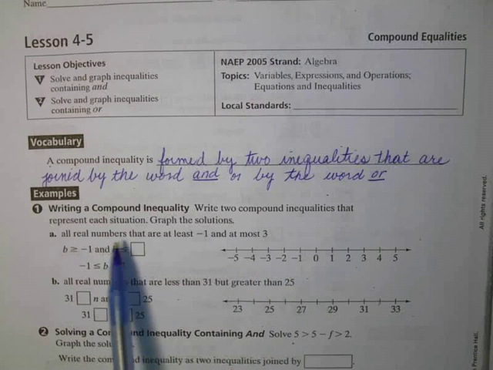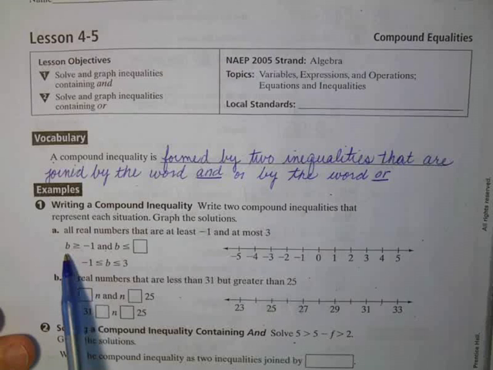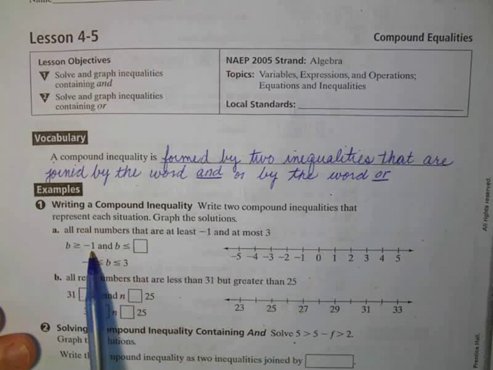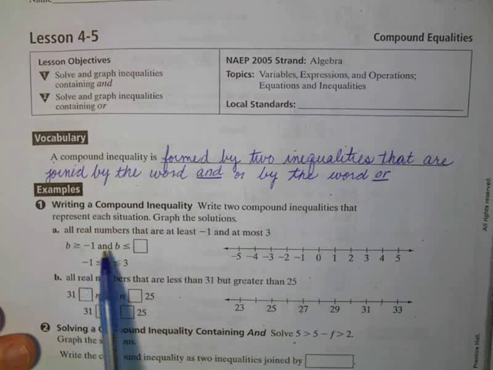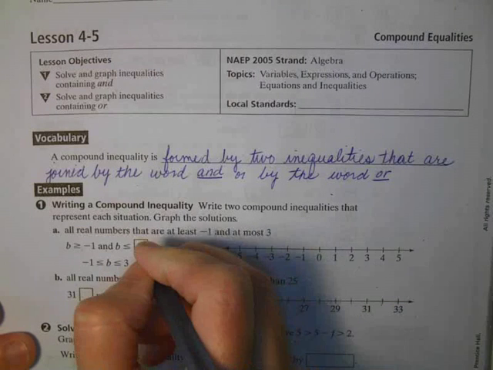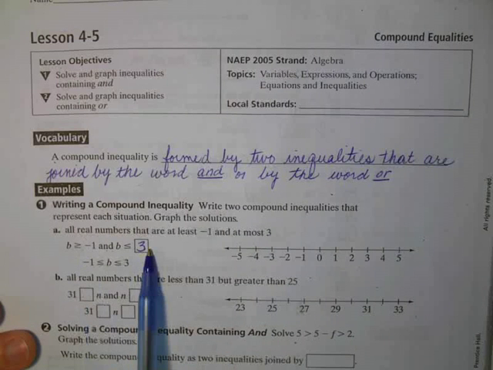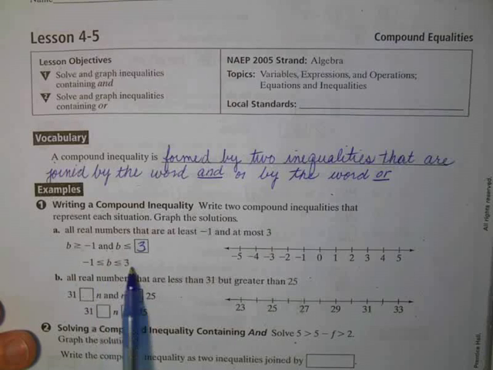So there's the two situations. Numbers that are at least -1, so numbers greater than or equal to -1, and at most 3. So B, at most, is going to be less than or equal to 3. Okay, so this is how it can be written with the word and.